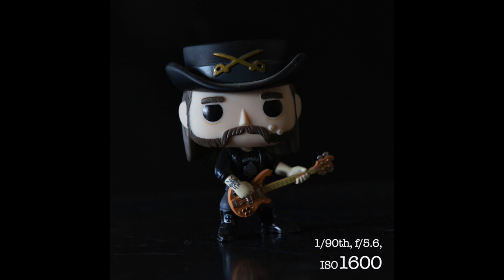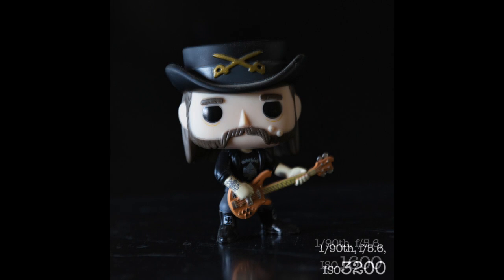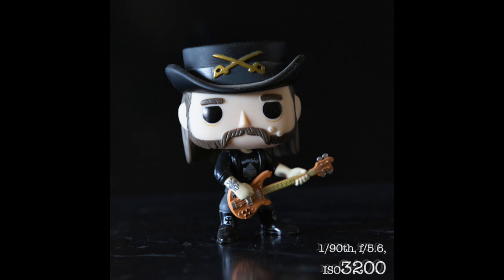At 1600 ISO, you can pretty much argue that picture is perfectly exposed and ready to go. At 3200, we're now getting slightly overexposed, but again, remember that this effect has been achieved with nothing other than changing the ISO dial.